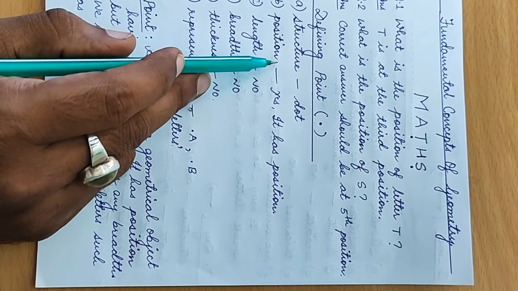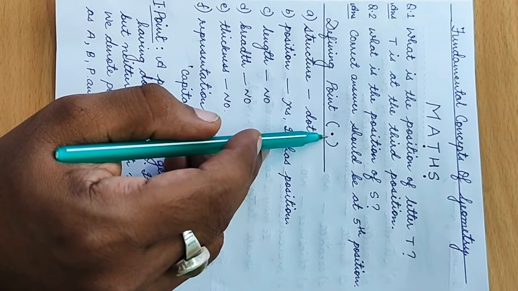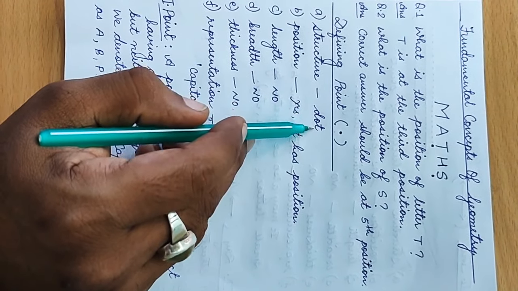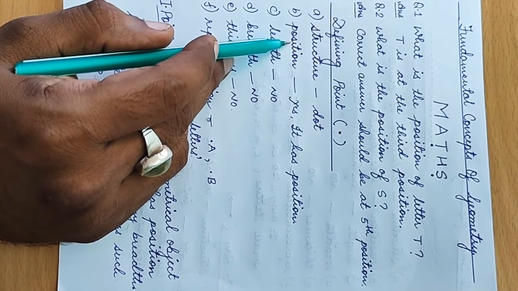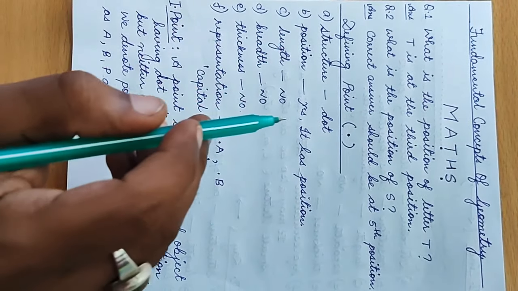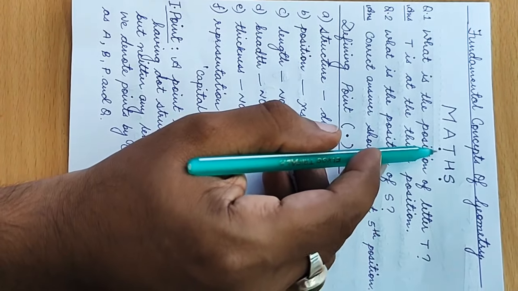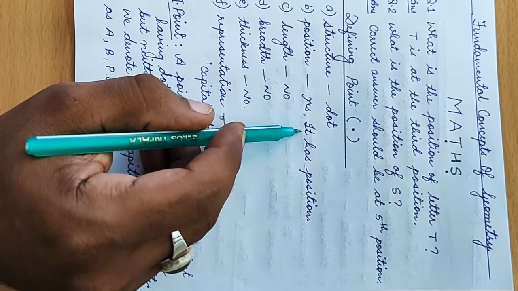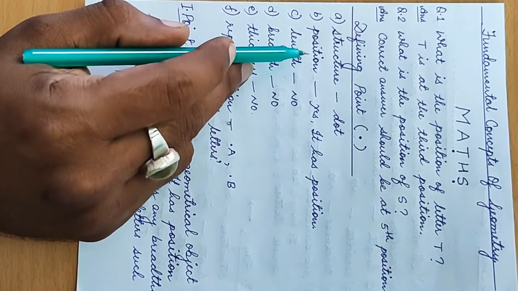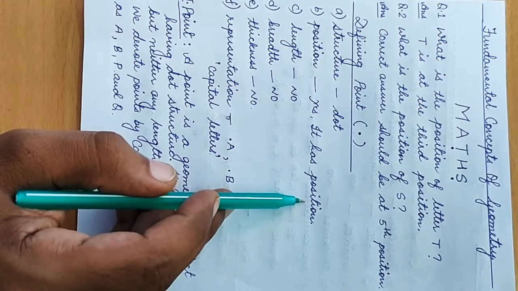As you can see, the shape and size of a point is a dot. Therefore, it has a dot structure. If we talk about the second basis, that is position, as we can see the point on a paper has existence. So it has some position, and we can write that it has some position.